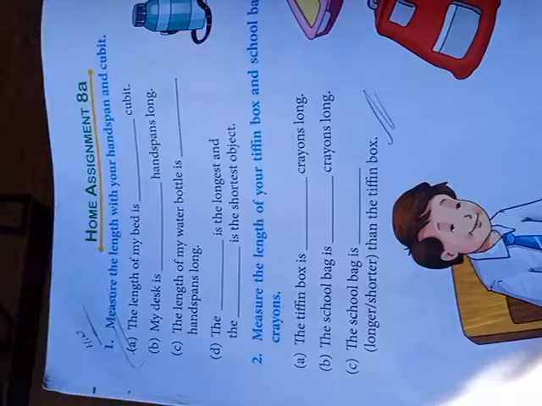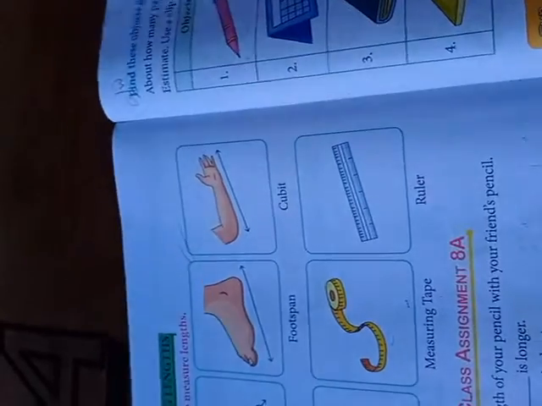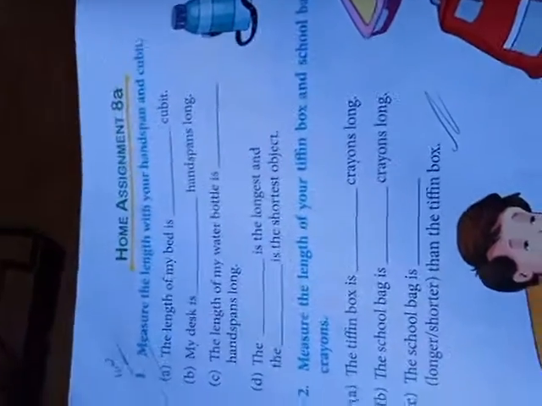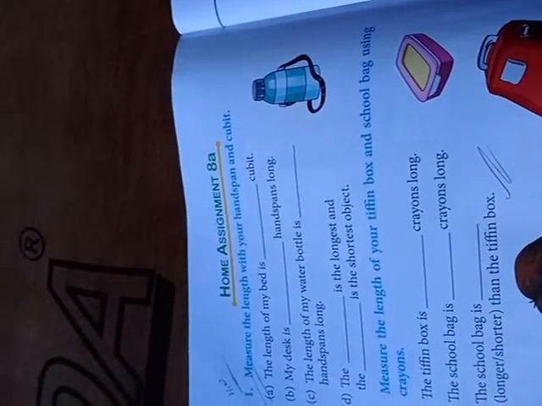Then, the length of my bed is how many cubits? Which one is cubit? This one is cubit. At first you will go near your bed and measure it by your cubit. By your cubit you should measure these things.